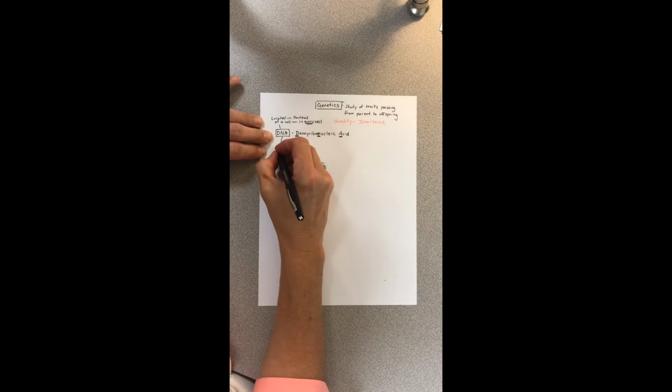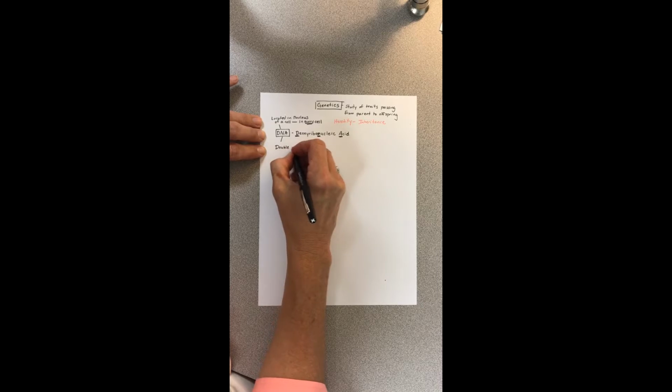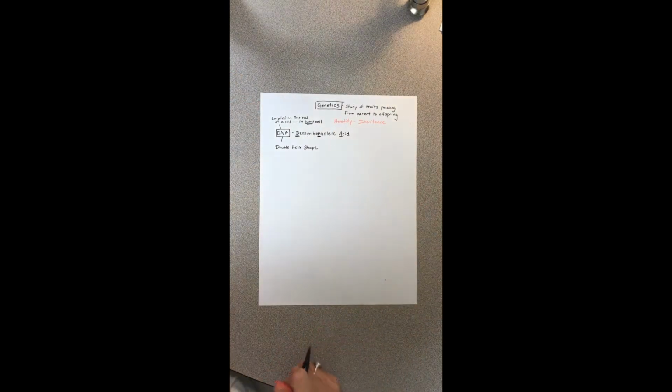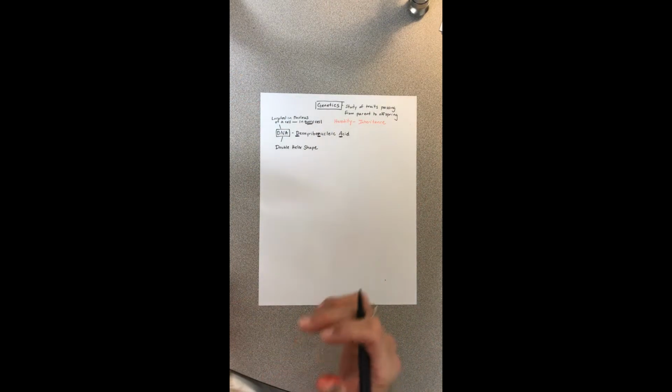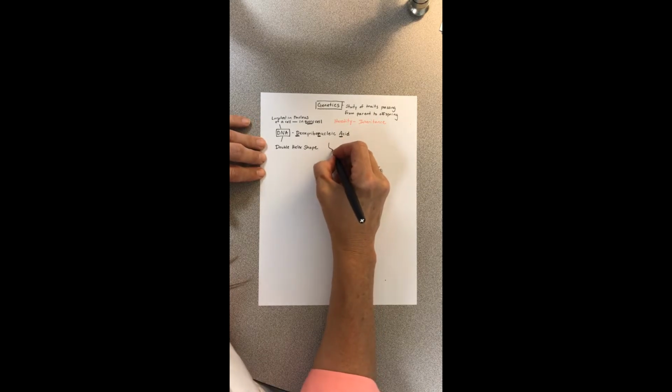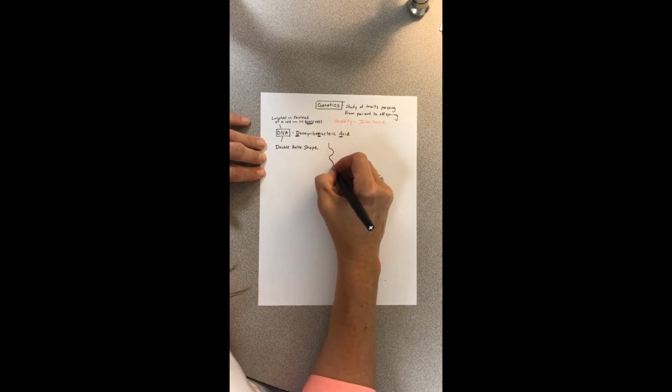The DNA is in what we call a double helix structure. So the shape of it is a double helix. Now what does that mean? This is the shape that you think of when you see pictures of DNA. It looks something like this.